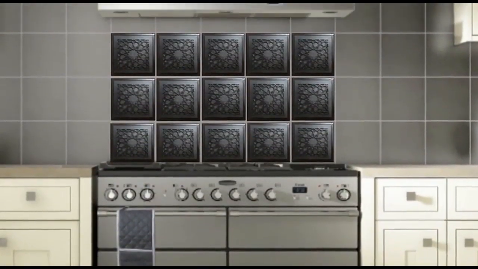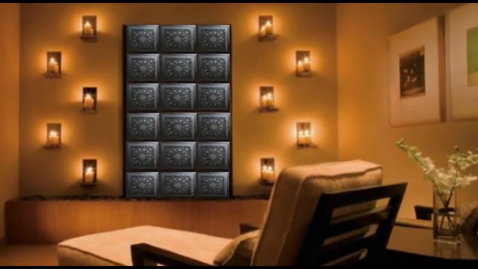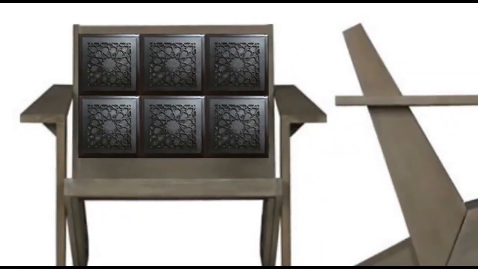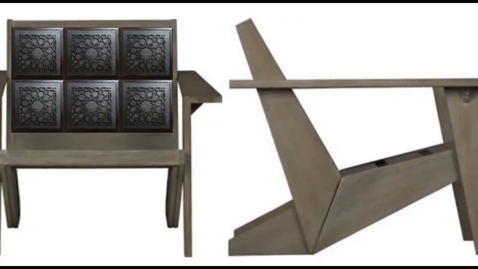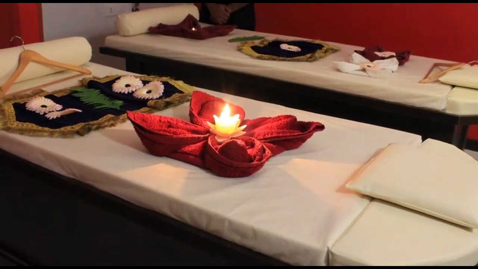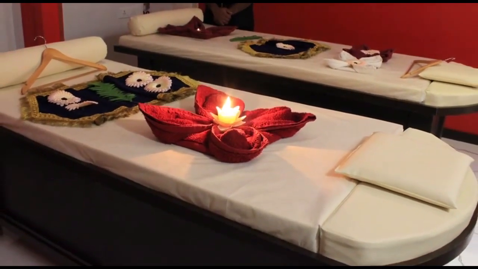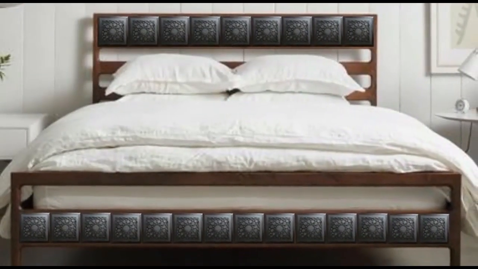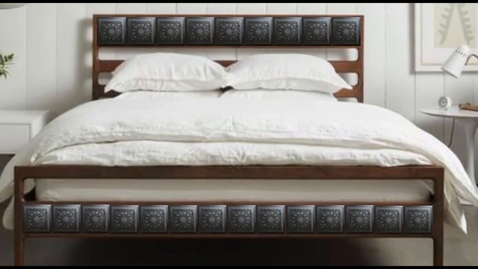So how can you use these tiles? The possibilities are endless, but let me give you a few ideas. You can use them to line an entire room in your home, or you can create a meditation or prayer closet, or you can use these in your bathroom, around your pool area. You can put them on your hardwood chairs and make an Orgonite shungite chair. You can put them on a massage table with the cushion on top, so now you have an Orgonite shungite massage table. You can line your bed frame with these and create an Orgonite shungite bed.